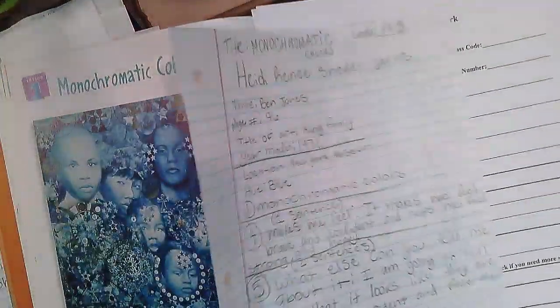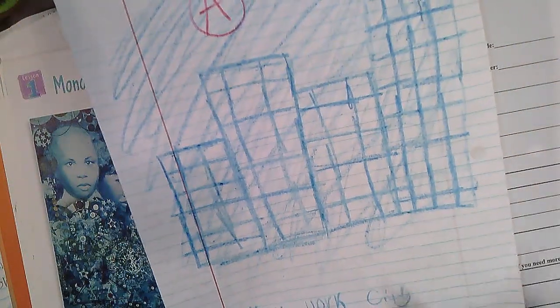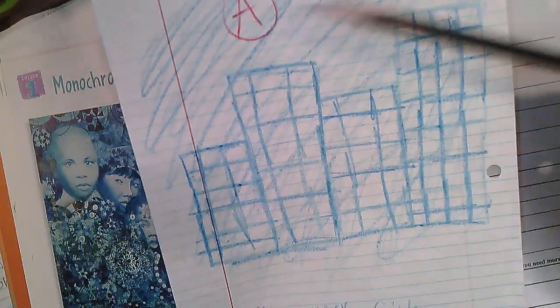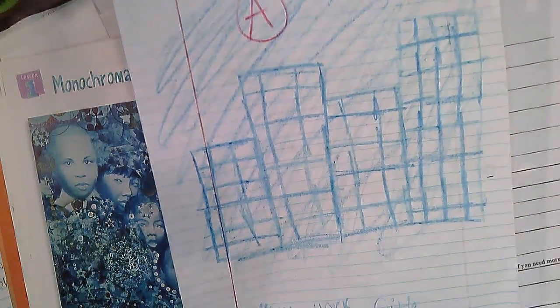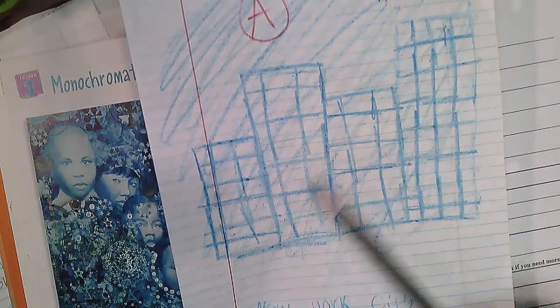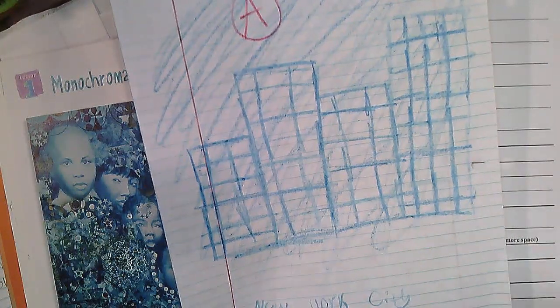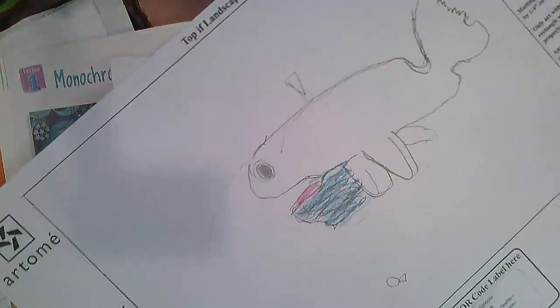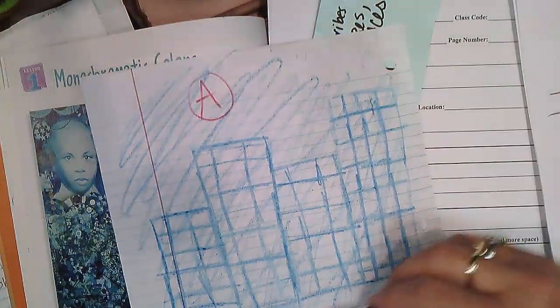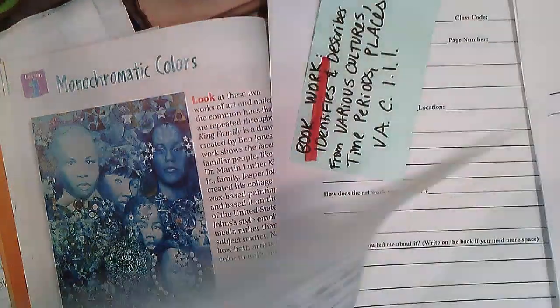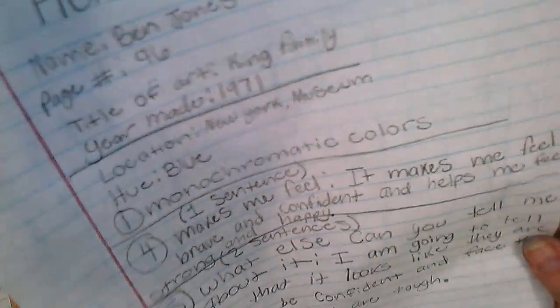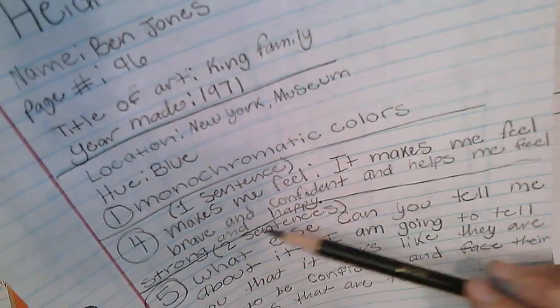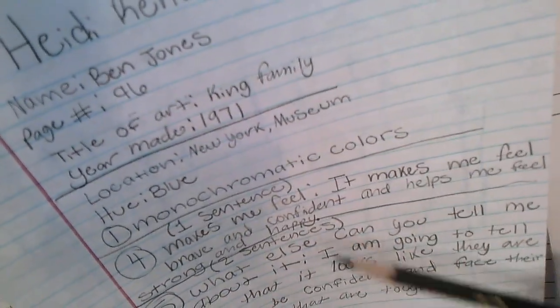But I'm going to show you some examples. For example, Heidi is going to be doing New York City buildings. When she gets her big showcase paper, because she is a safety patrol, so she had to go. We ran out of time, and so she got an A for the sketch, and she's going to paint it on a big painting like this. She's gonna do a cityscape in blue. So this is her example. What it makes her feel like: brave, confident, strong, happy.